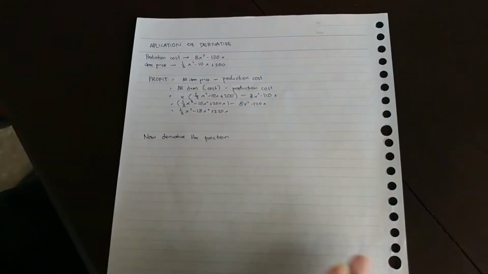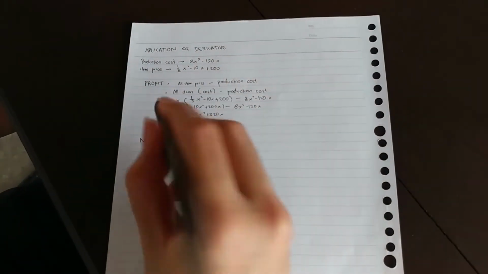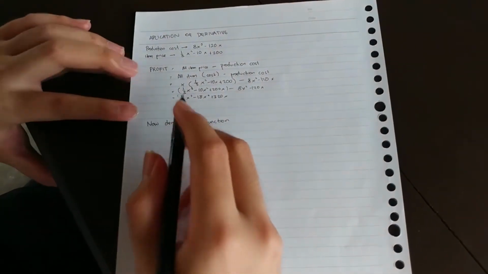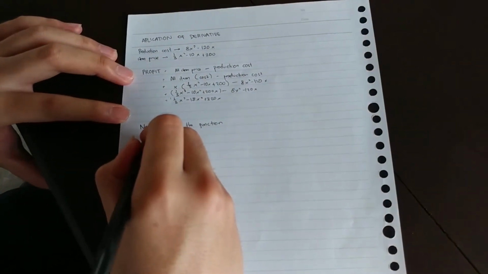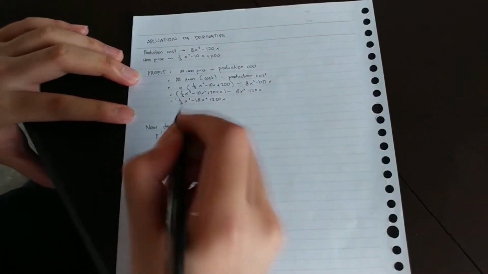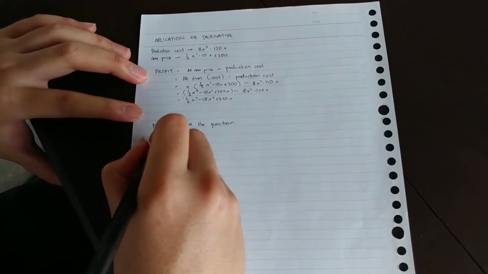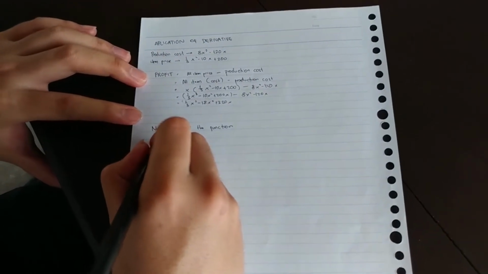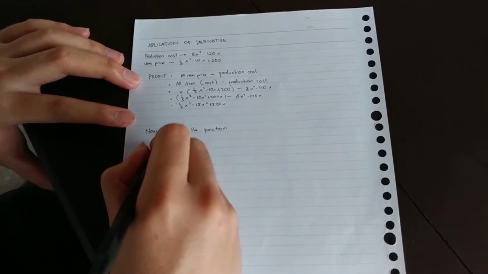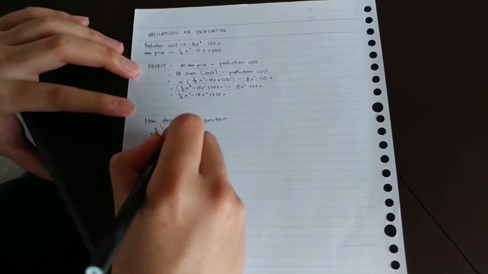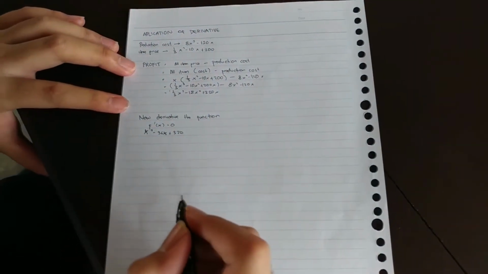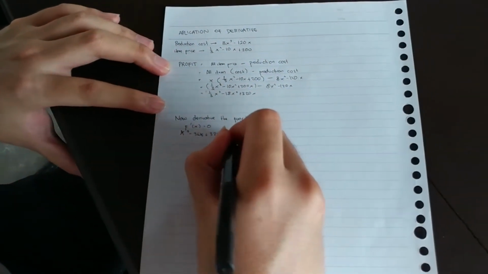So after we get this function, we need to derive this function. So the derivative equals 0. So we get x squared minus 36x plus 320 equals 0.